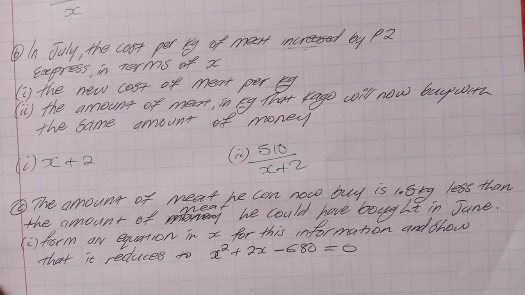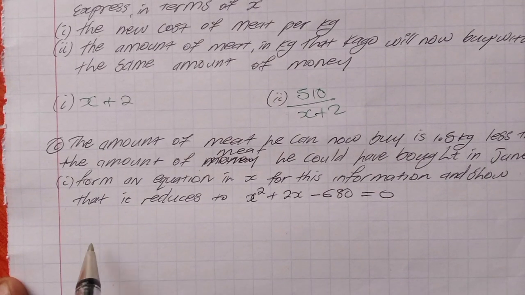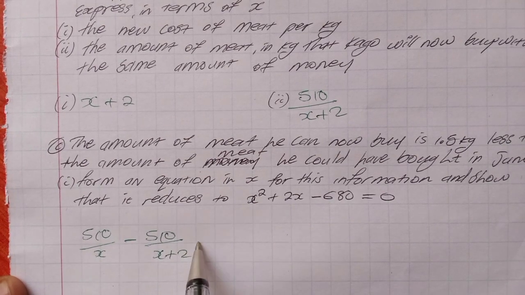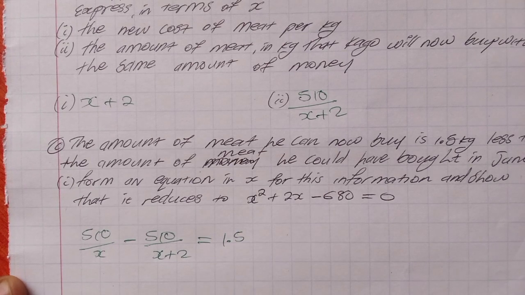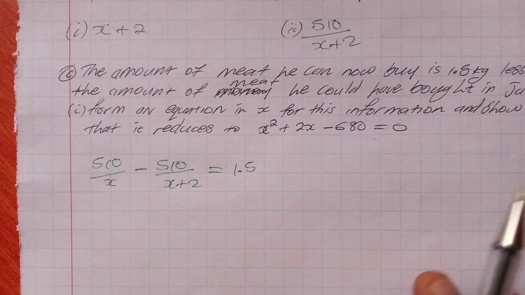And then we move on to question C. The amount of meat he can now buy is 1.5 kg less than the amount of meat he could have bought in June. Form an equation in x for this information. Ensure that it reduces to x squared plus 2x minus 680 equals 0. So what we're going to do is take 510 over x minus 510 over x plus 2 equals 1.5. We're going to simplify this and arrive at this equation.